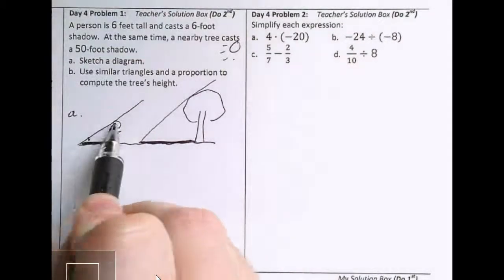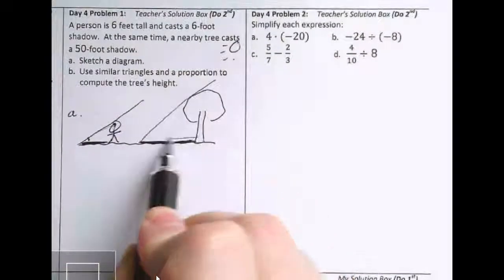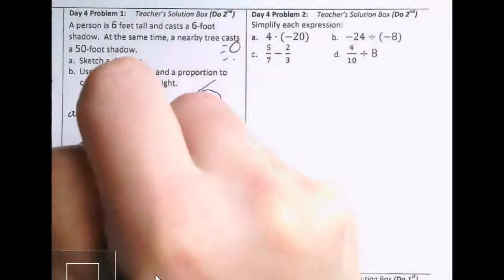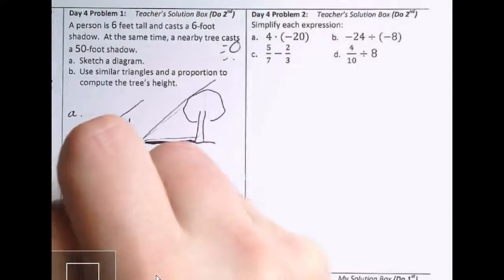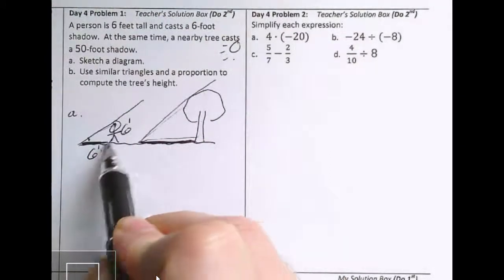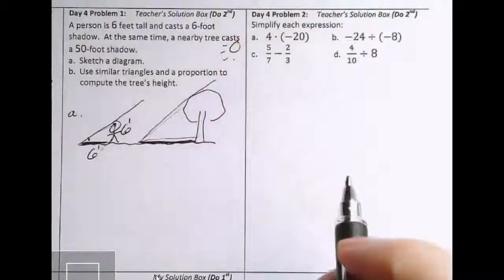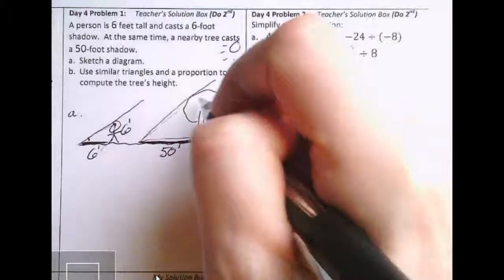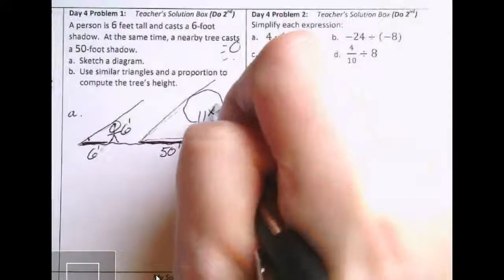This is a right triangle shape, and at the tree there is also a right triangle shape. Okay, the person is 6 feet tall and the person's shadow is 6 feet long. So notice the 6 to 6 comparison here. For the tree, its shadow is 50 feet long, and we don't know how tall the tree is, and that's what we're asked to find. We can call that x for now.